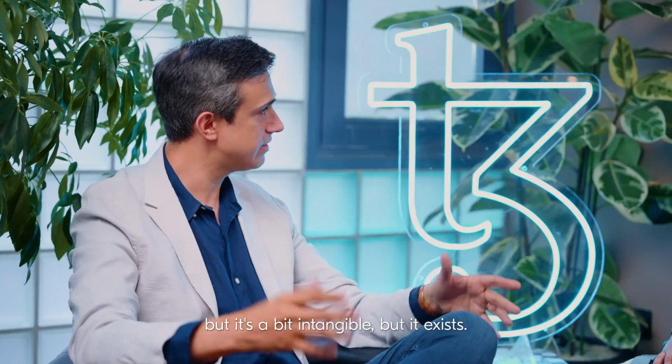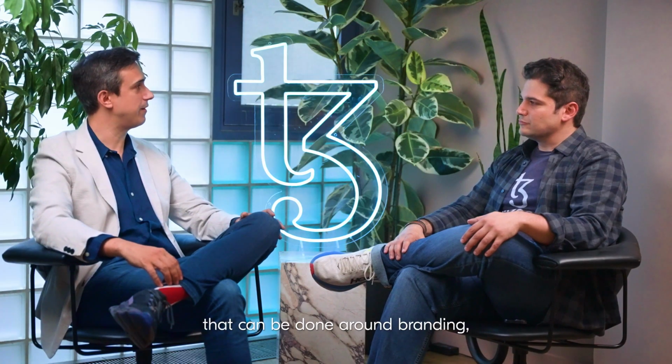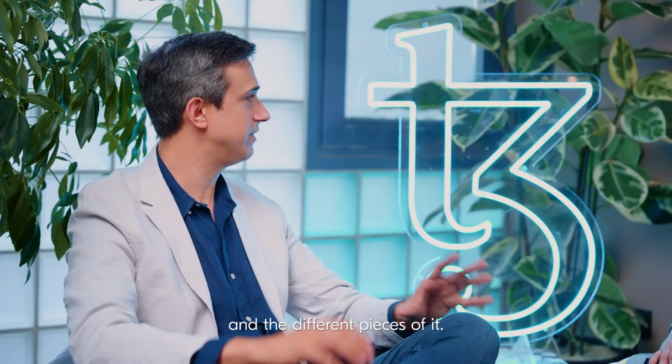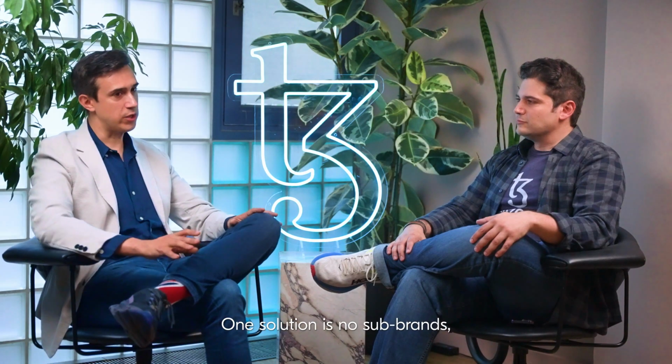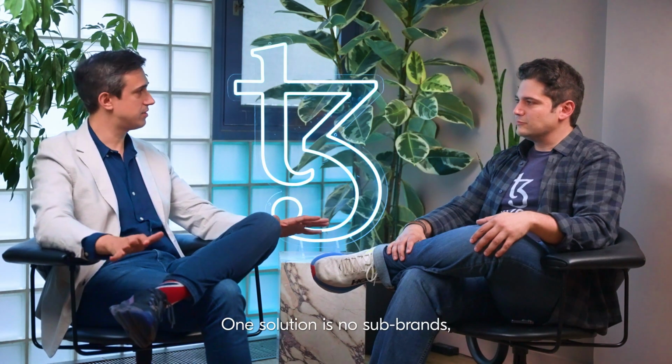Maybe it comes from this governance model, but it's a bit intangible, but it exists. There's several things that can be done around branding, especially around the branding of Tezos X and the different pieces of it. And there's pros and cons and trade-offs everywhere. One solution is no sub-brands, just unify brands.